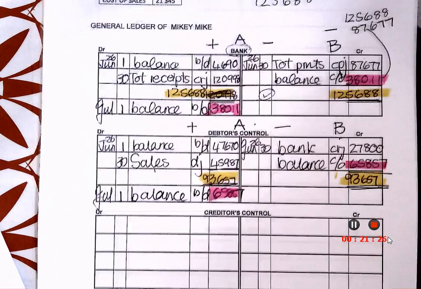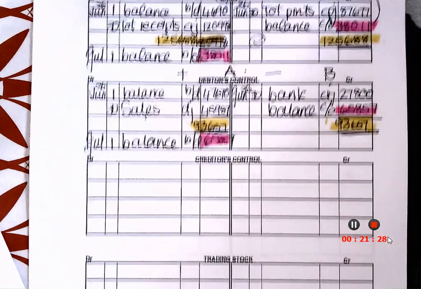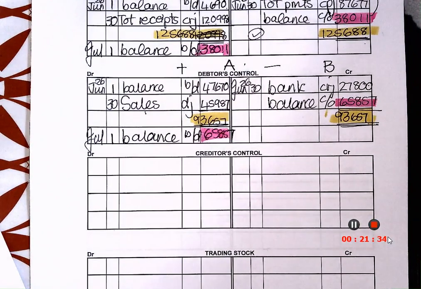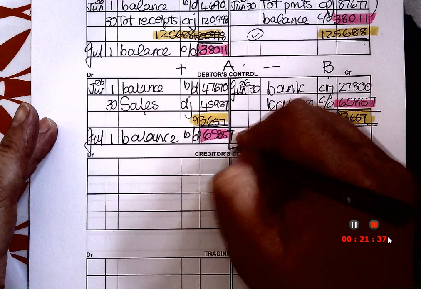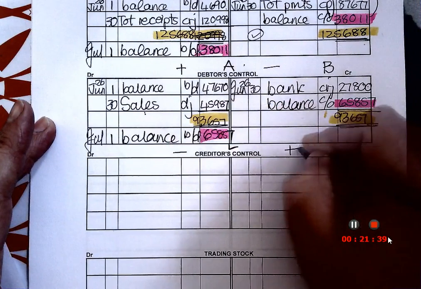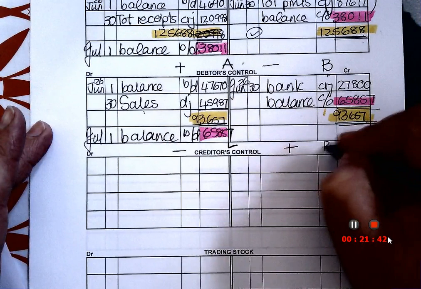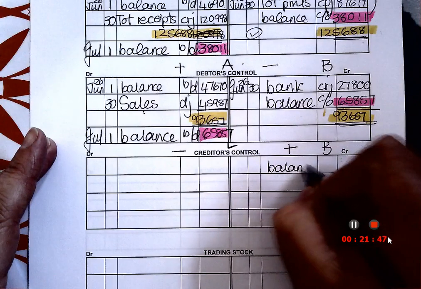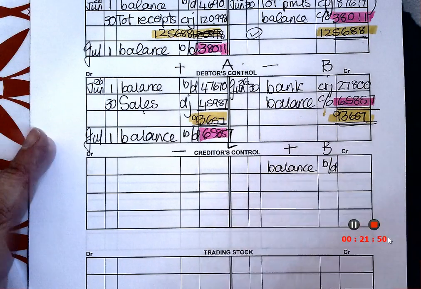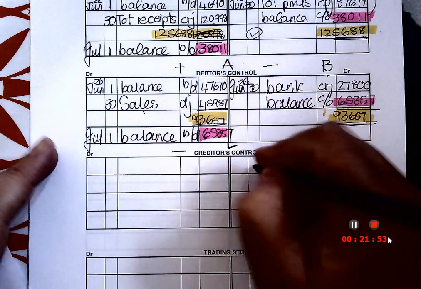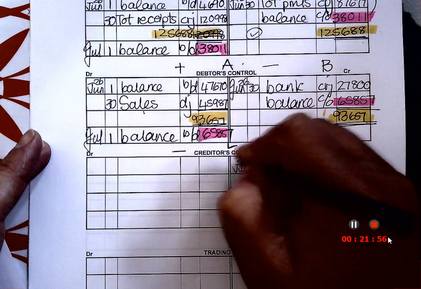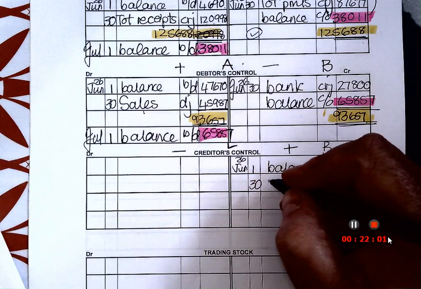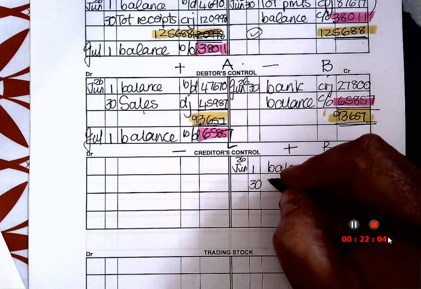Let's do the creditors. So the creditors control, I always start by saying it's a liability. So it's a minus plus. It's also a balance sheet. I write the balance on the plus side. And I know it would be the first day. The last day, I'm going to say, and you can decide if you want to say credit purchases or sundry purchases.